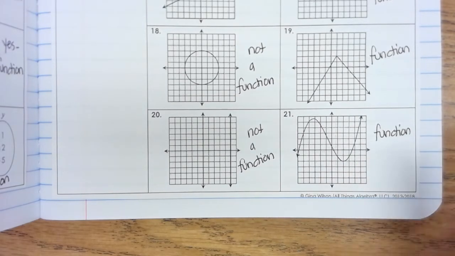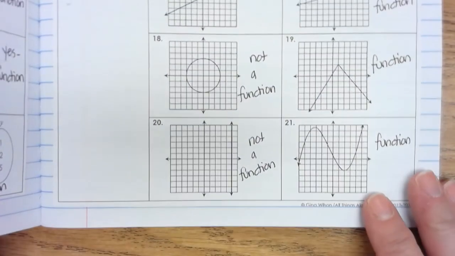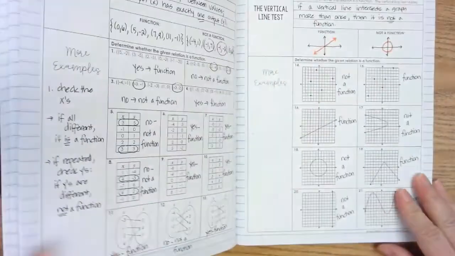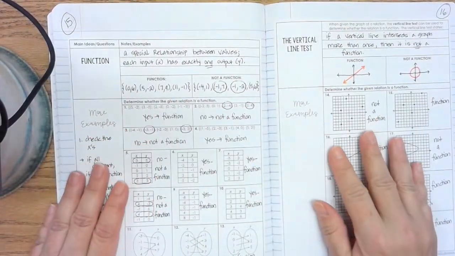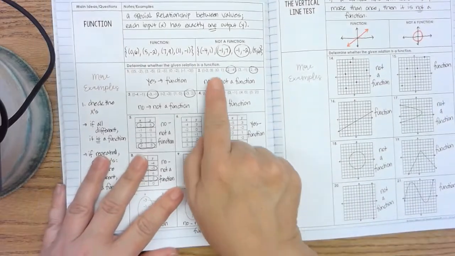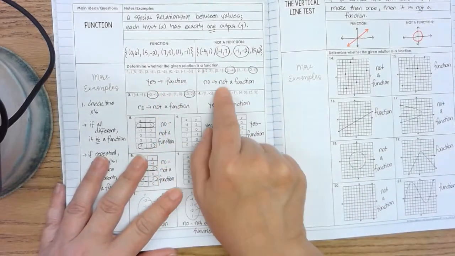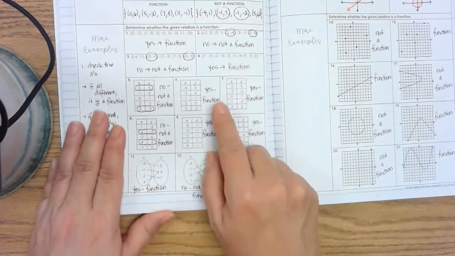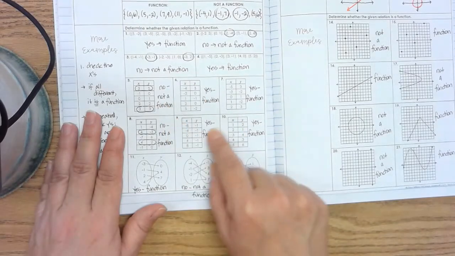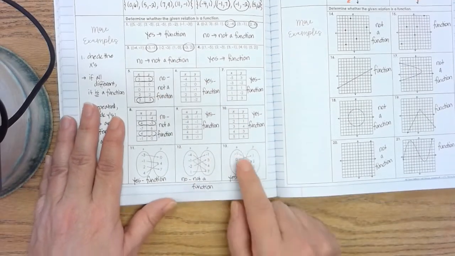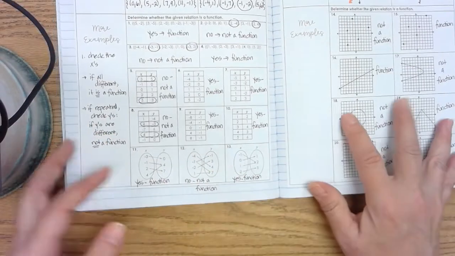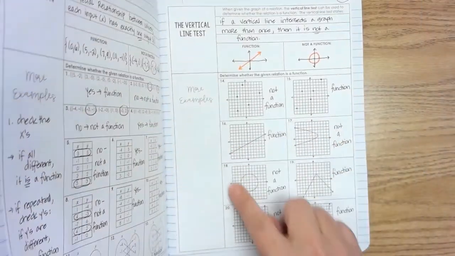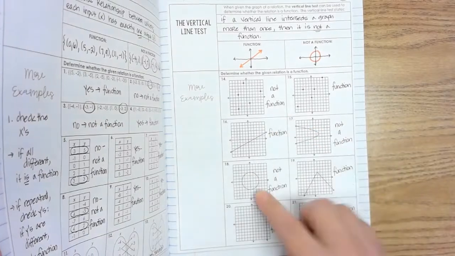If you have any questions or issues, please feel free to ask Ms. Calvert or my sub. Basically, your job now is going to be to identify functions. You're going to have a packet, and in your packet, you're going to have to look at points and decide if it is or is not. You're going to have to look at tables, decide if it is or is not. You got to look at maps, decide if it is or is not. And then you need to look at graphs and decide if it is or is not.